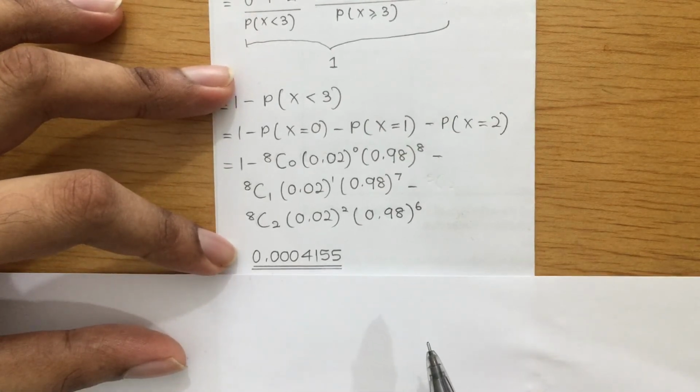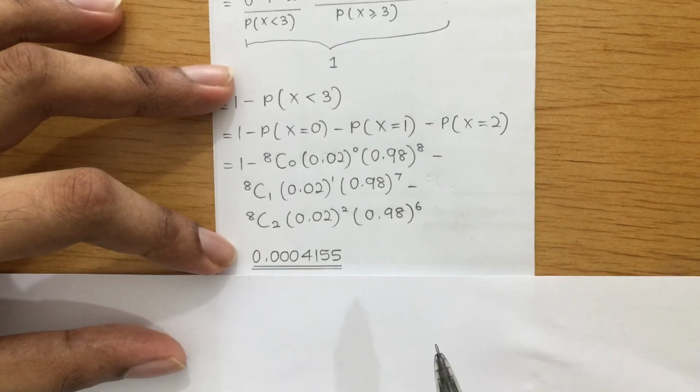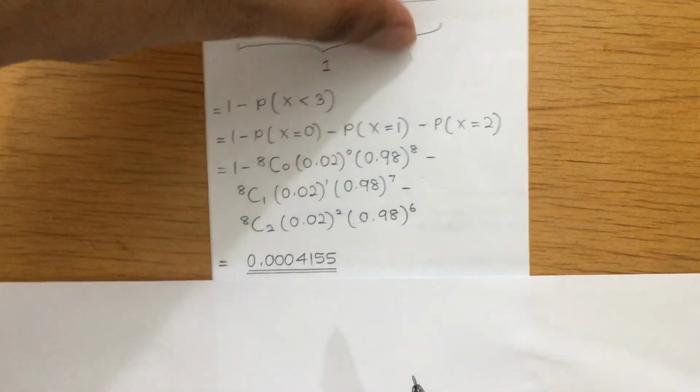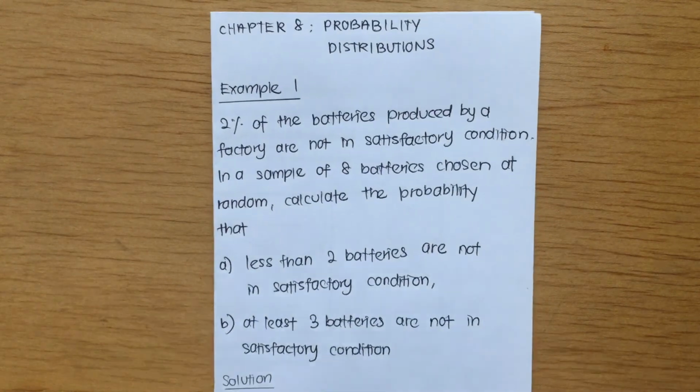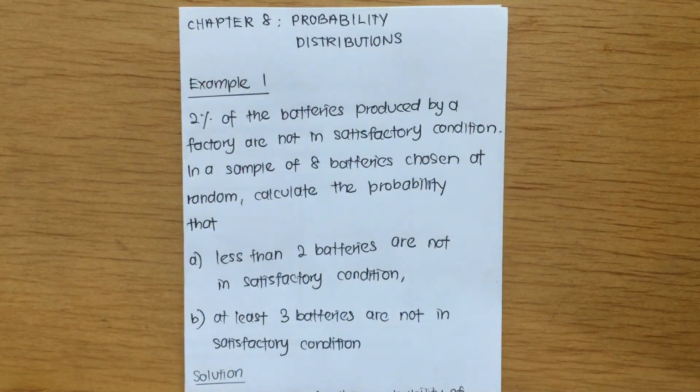That's all for my step-by-step explanation, guys. Let me turn back to the question paper for your reference, so please hold on for a moment. That is all for my step-by-step explanation and solution for this video.